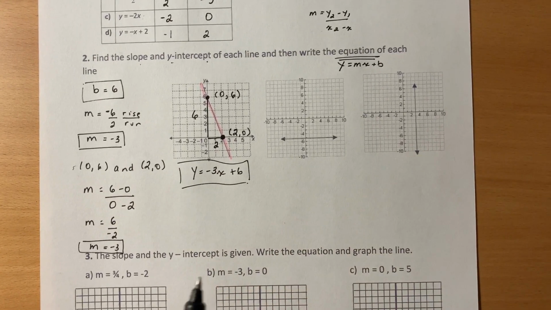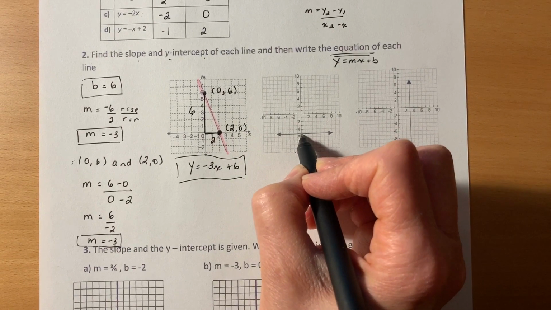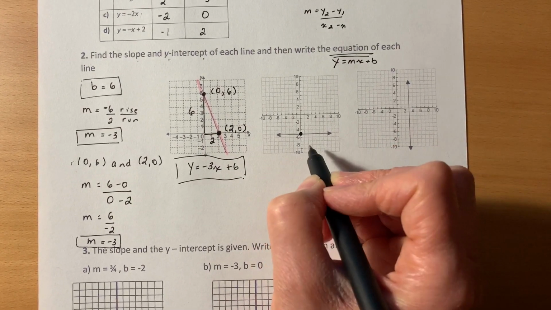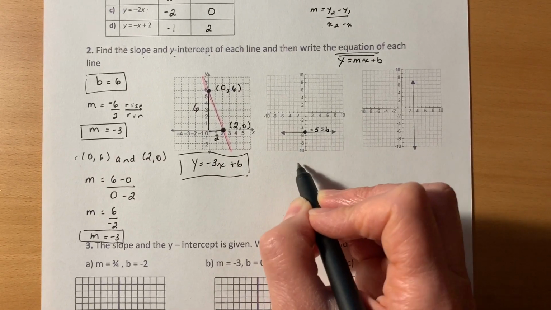So here, once again, we're going to find the slope and the y-intercept. The slope here, the y-intercept, where the graph crosses the y-axis, which is right here at -5. So there's my b value.